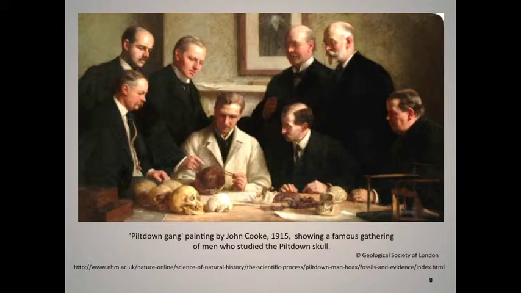This was a scientific truth for 40 years, and of course it's not isolated. We have to keep checking and keep asking questions. And I'll come back to this picture to illustrate something else.